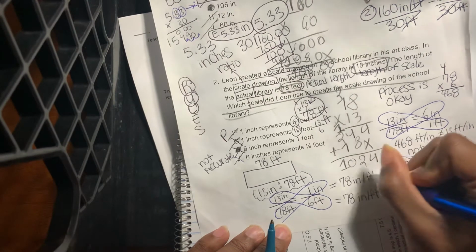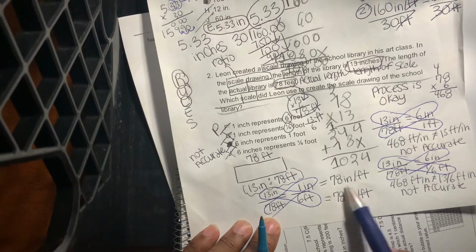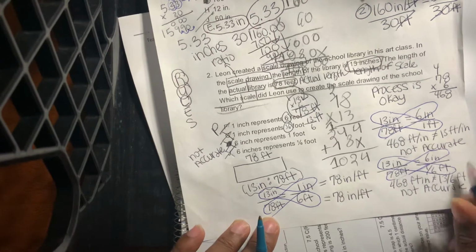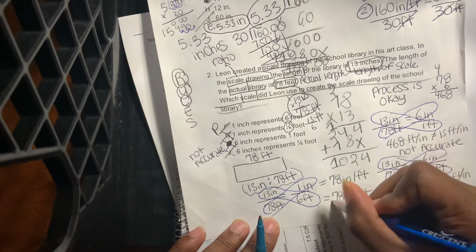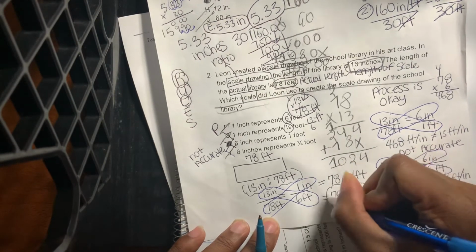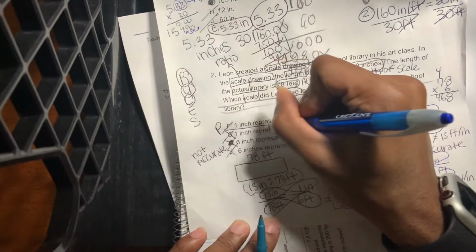I put feet before inches here and inches before feet there, and that doesn't make a difference. We could have done it either way. So, ladies and gentlemen, our answer is F.